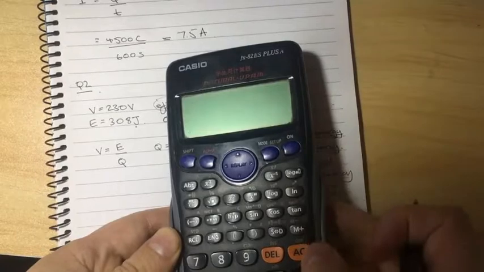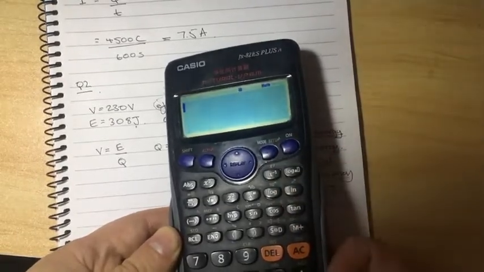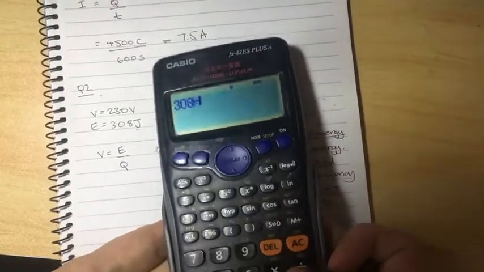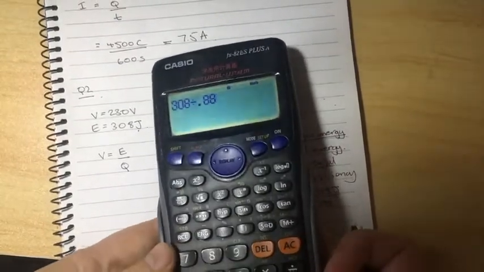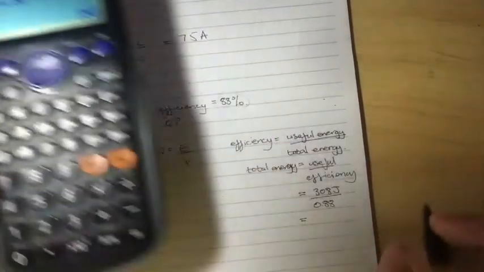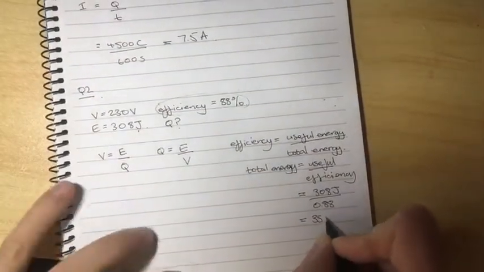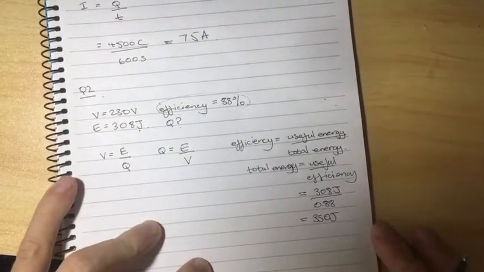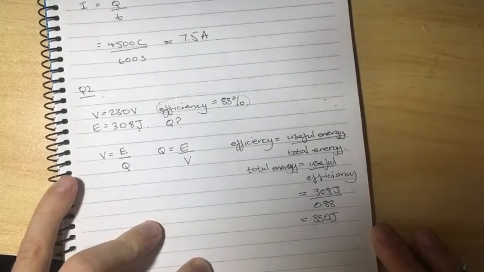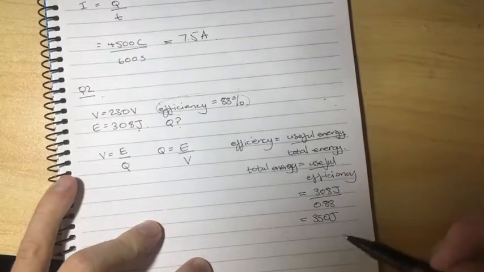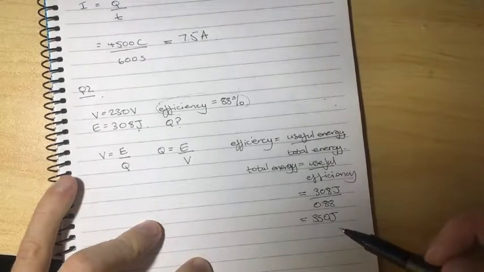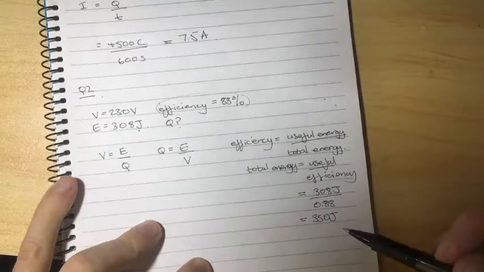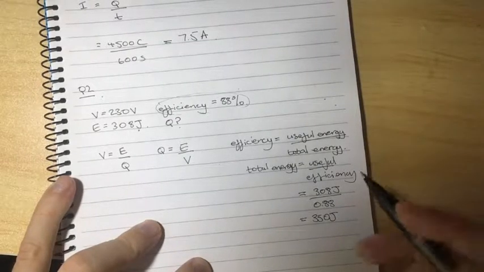So this calculator is a funny little machine. Sometimes it works, sometimes it doesn't. 308 divided by 0.88, and that just gives us the answer there, 350. So the total energy supplied or transferred is 350. It says the useful energy is going to the water, so there must be 42 joules of wasted energy, probably dissipated as heat to the surroundings, maybe some noise as well.